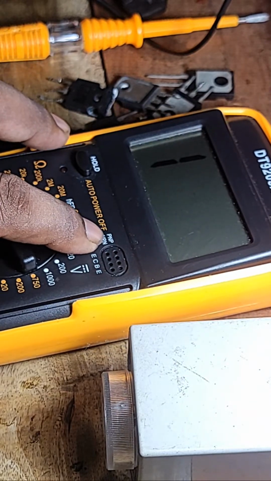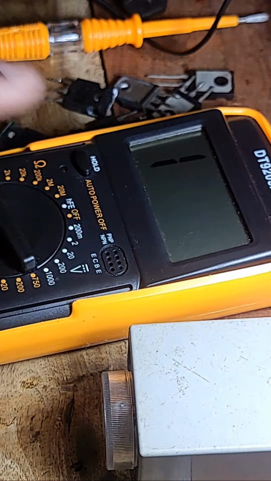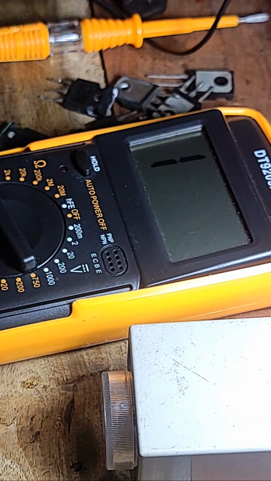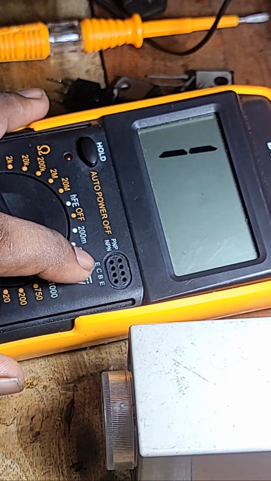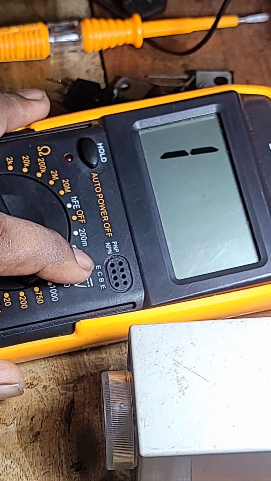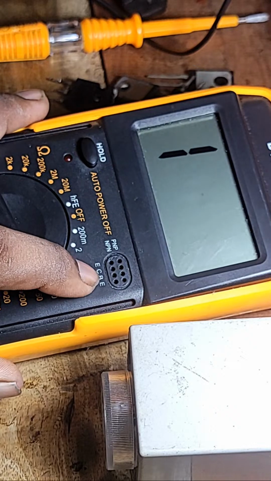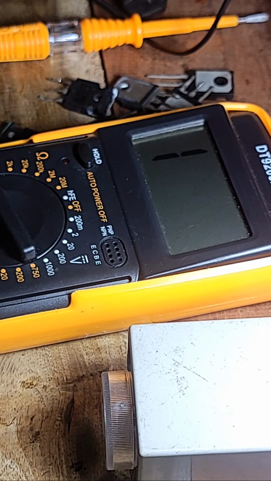Here PNP and NPN transistor measuring on the meter. Here it is written ECBE. This is E emitter, C collector, B base, E earth or emitter.